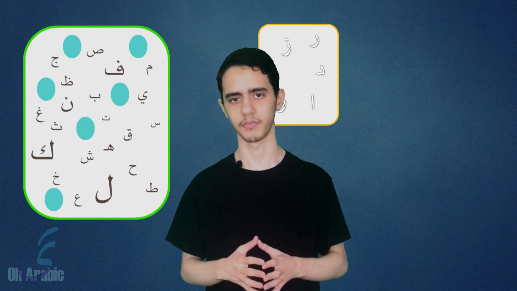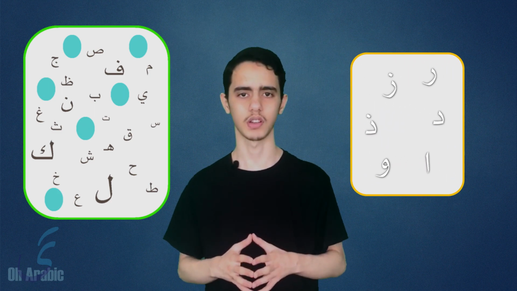Arabic words are written by connecting two or more letters. Most of the letters connect from the right and left. 6 of them connect only from the right. Let's see how our 2 letters connect.